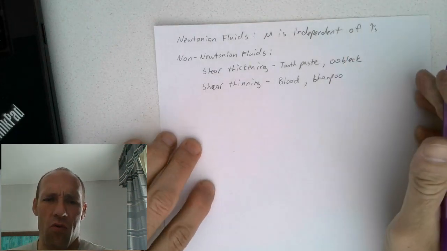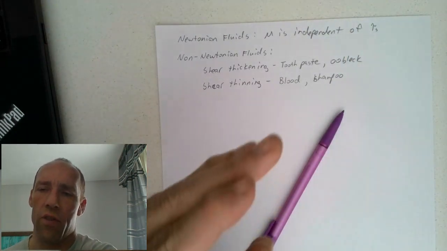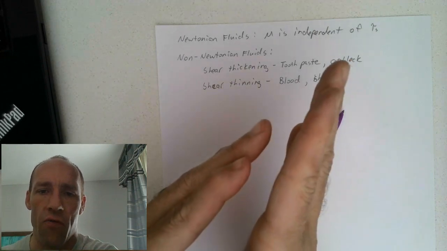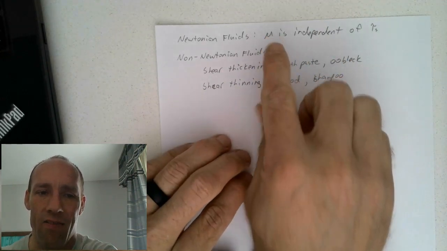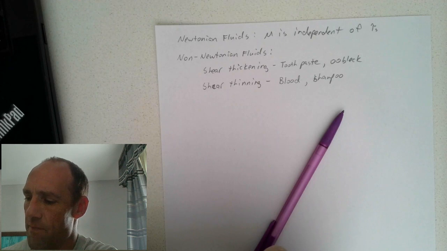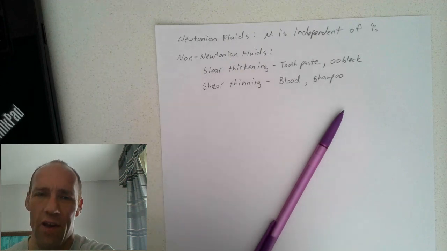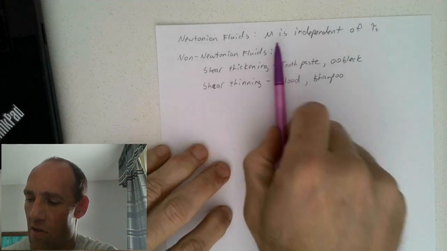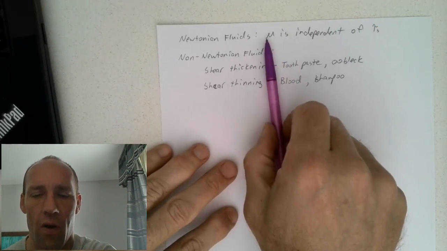And I'll show some of those as well. So shear thinning fluids, if I apply a shear force to it, they become less viscous. But typical fluids that we're going to deal with are neither of these, and this is a constant. All right.